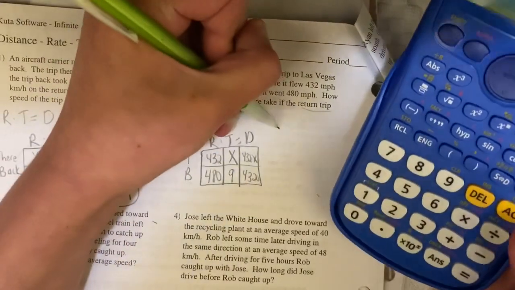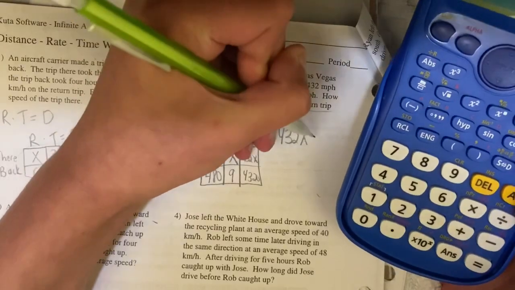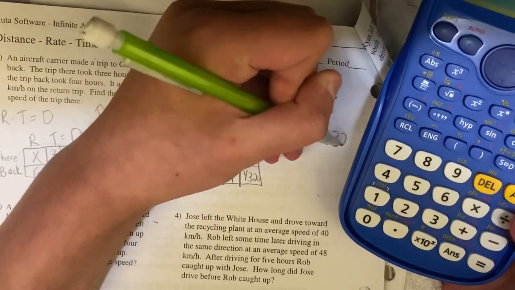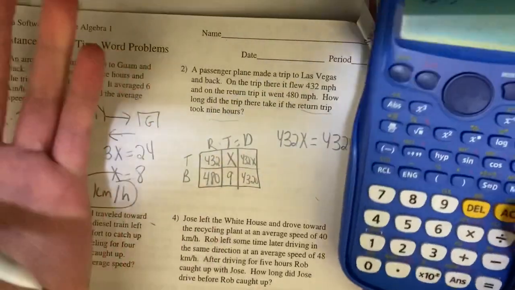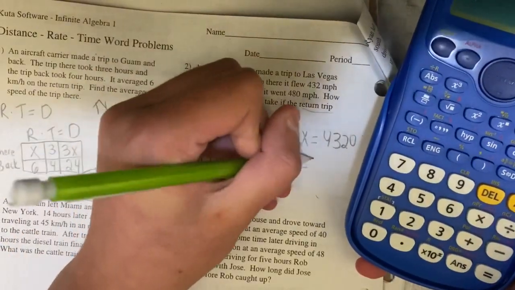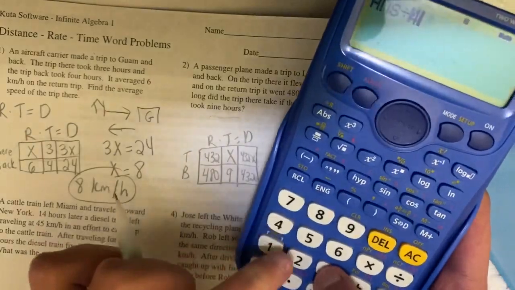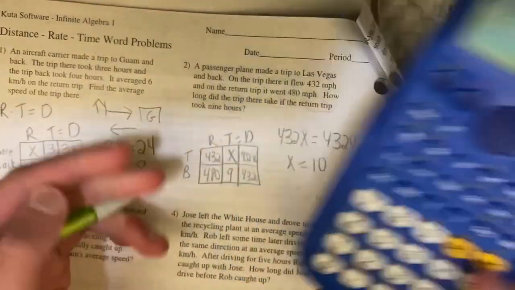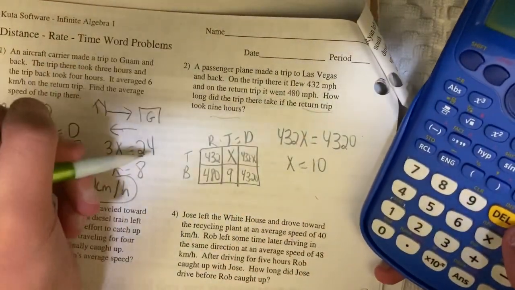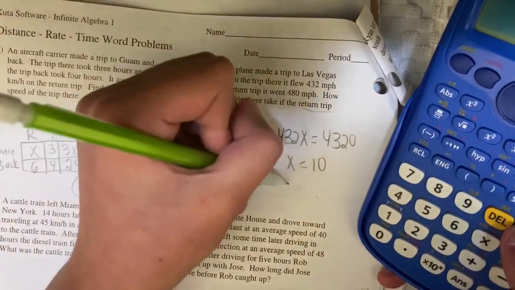So we can just make 432x equal 4,320. And if you didn't know this, x has to equal 10, but if you did it on the calculator, yeah. So x equals 10. So it'll be 10 hours.